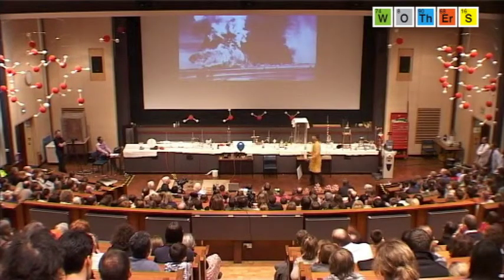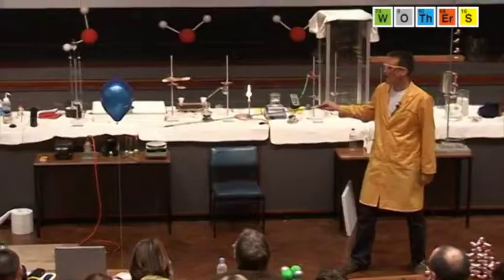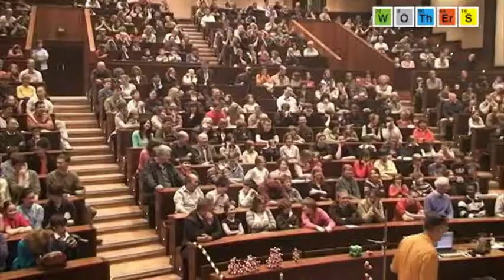So, well, let's see if we can try this with our balloon here. So this is a balloon filled with hydrogen gas. Apply a light, and it goes up.